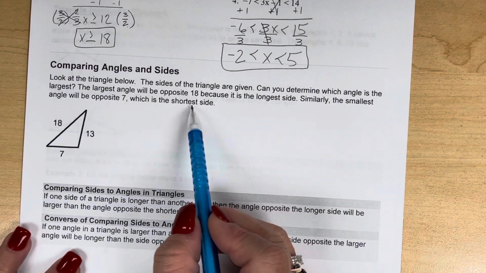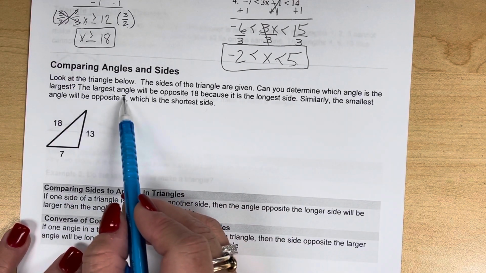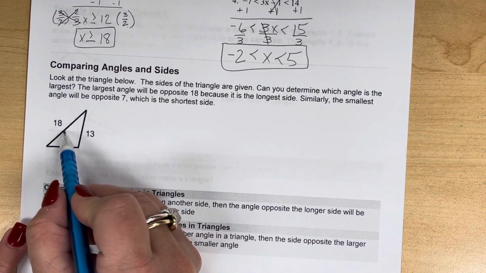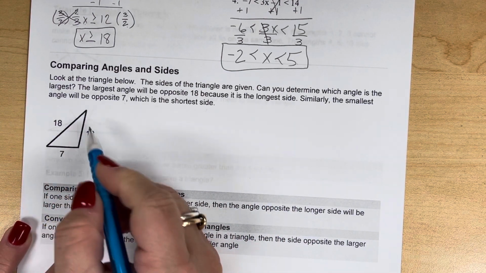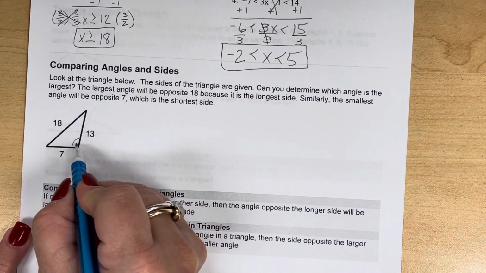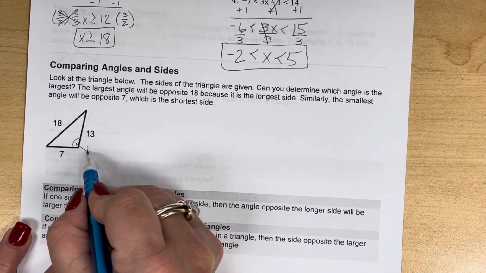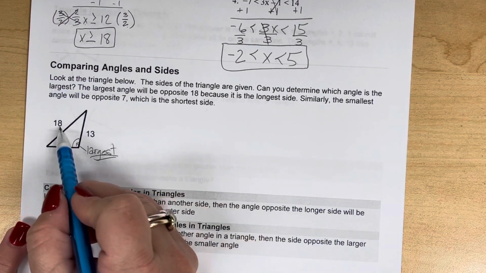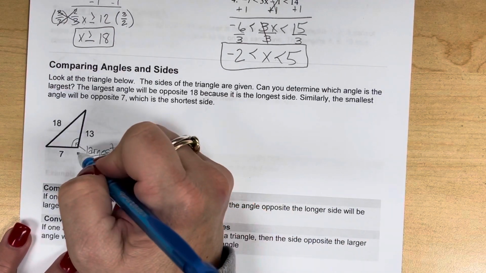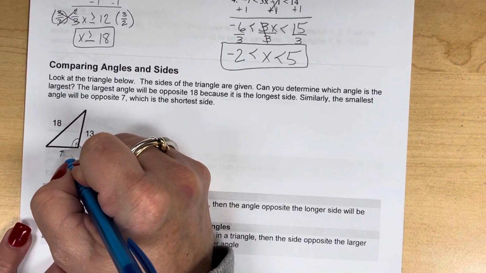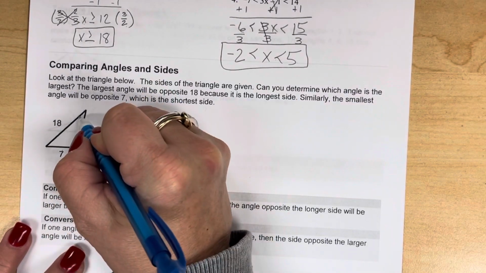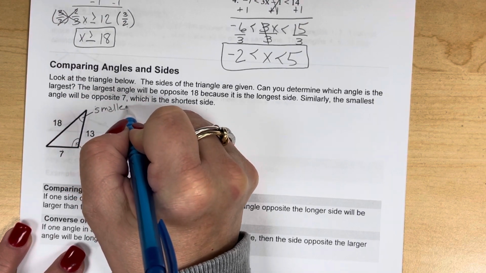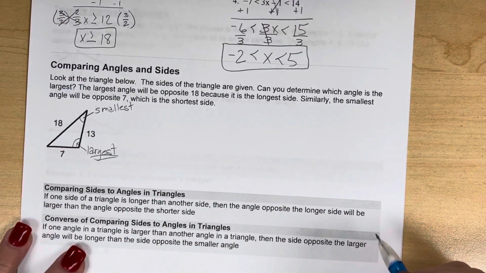Okay? Because they just told you that the largest angle is opposite the largest side. So here's 18, so that means the angle right across from here would be the biggest. That one would be your largest angle because it's directly across from the largest side. And then the same thing here, directly across from 7, this one is going to be the smallest because it's directly across from the smallest side, okay?